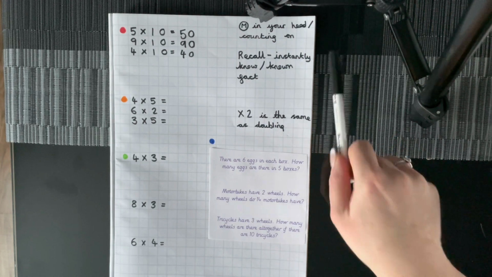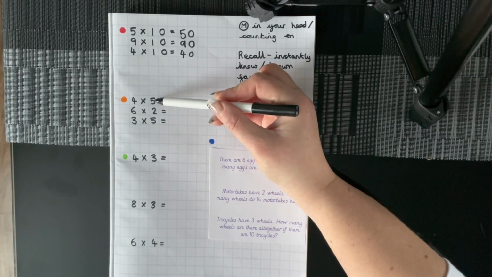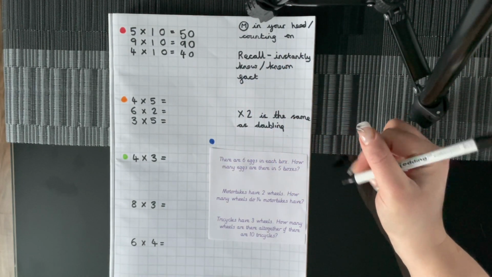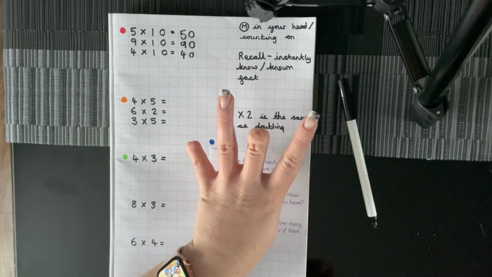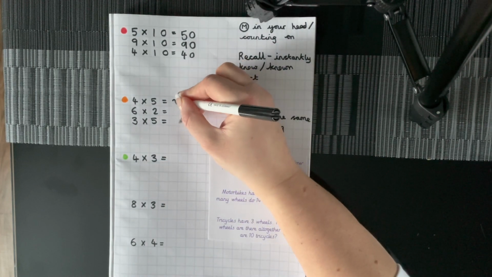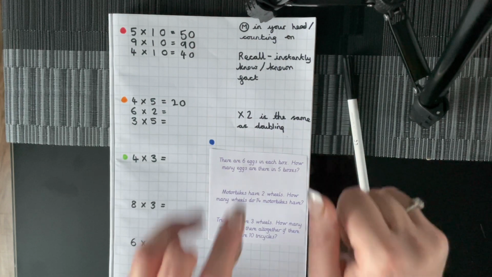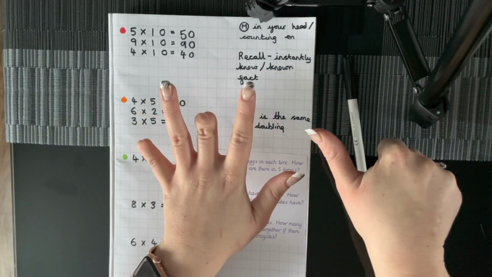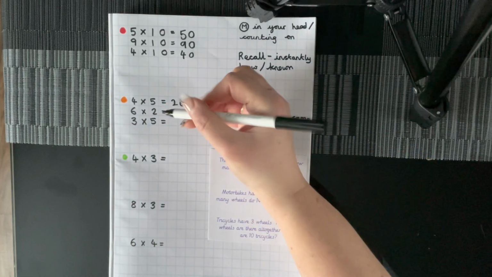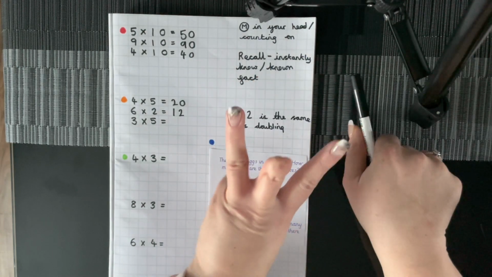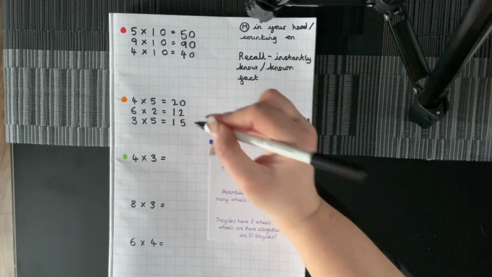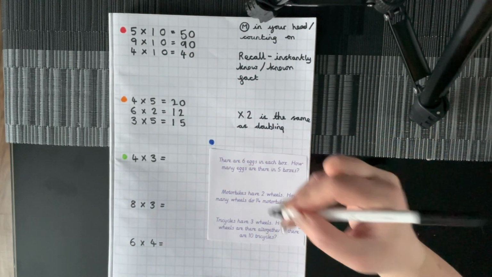And then when you move on to orange, you can see that it is times 5 or times 2. Now, in Year 2, we also need to know those times tables. So, 4 fingers counting in 5s. 5, 10, 15, 20. 6 times 2, you've got it. 6 fingers counting in 2s. 2, 4, 6, 8, 10, 12. And then 3 times 5, 5, 10, 15. So that's why it's good to do the warm-up of counting in 2s, 5s and 10s before you start today's learning.